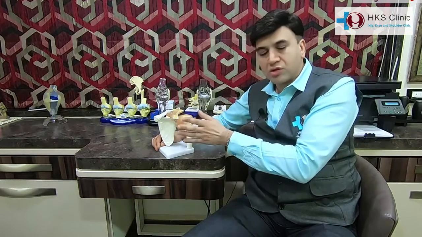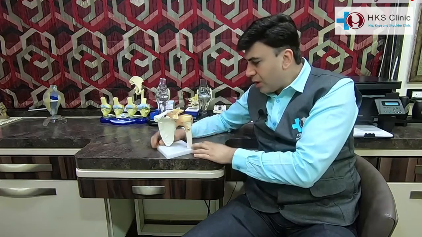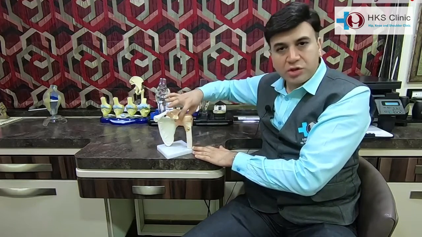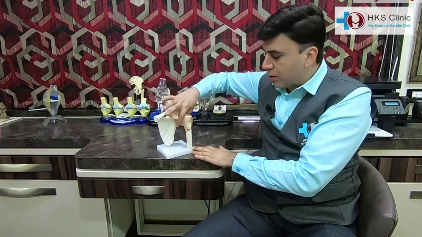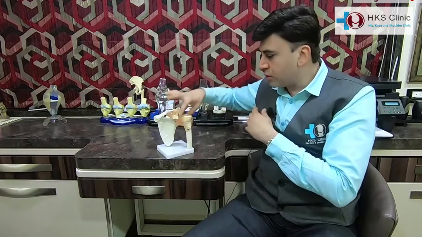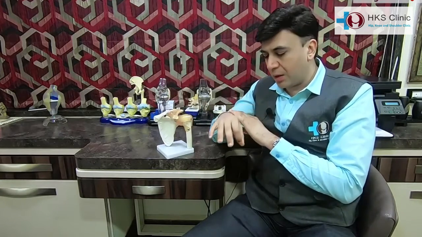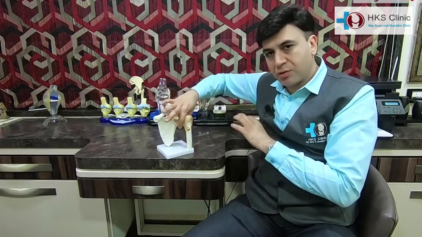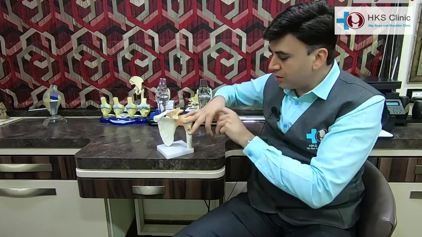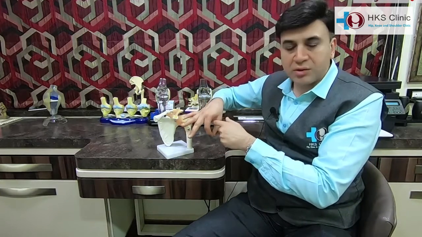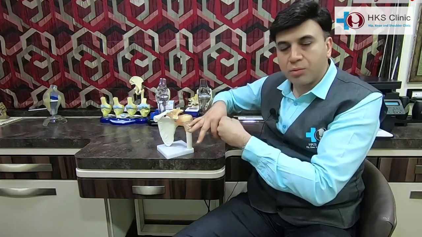Another common problem which a lot of patients come with is the shoulder dislocating very often. The shoulder joint is a ball and socket joint, with a ball in the form of the humeral head and a socket. Shoulder being a very versatile joint with a lot of movements, the socket is very shallow. To increase the depth of the socket, there is a special tissue called the labral tissue around it. This labral tissue increases the depth of the socket so that the shoulder moves within the socket.